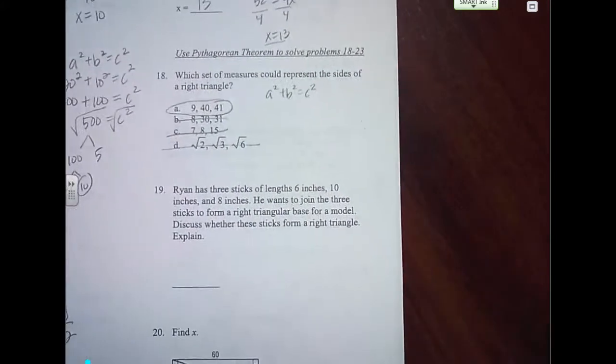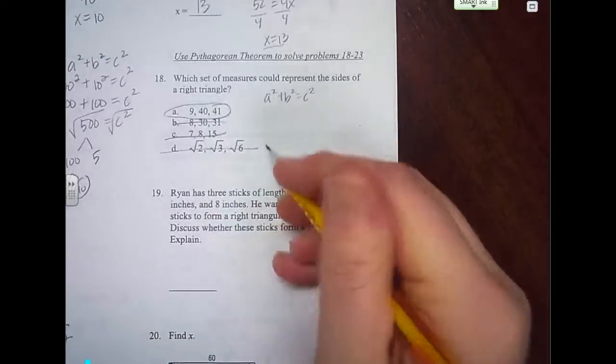19, Ryan has 3 sticks of lengths 6 inches, 10 inches, and 8 inches. He wants to join the 3 sticks to form a right triangular base for a model. Discuss whether these sticks form a right triangle. So again, this is just like number 18.